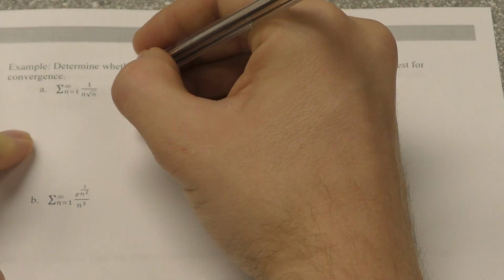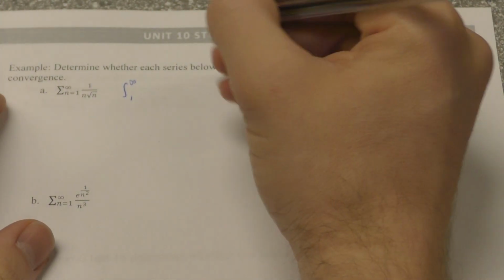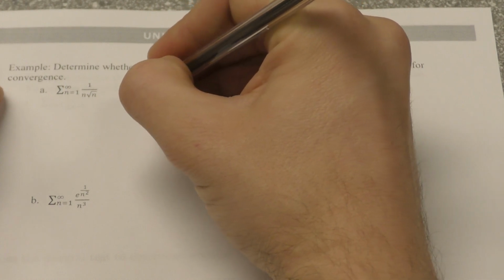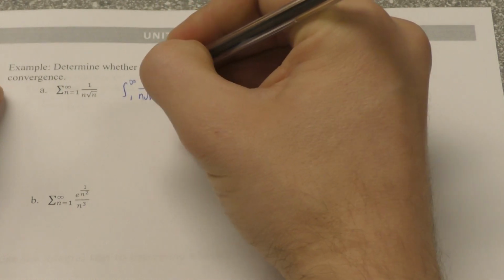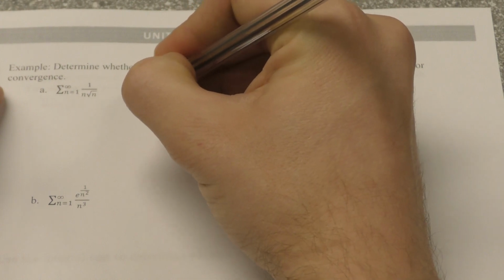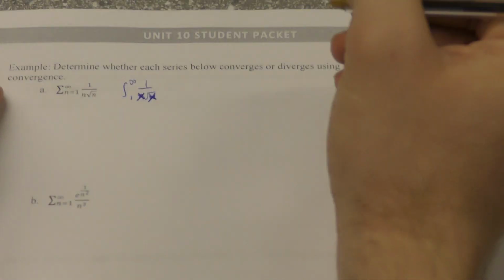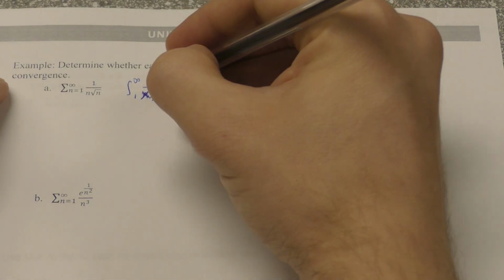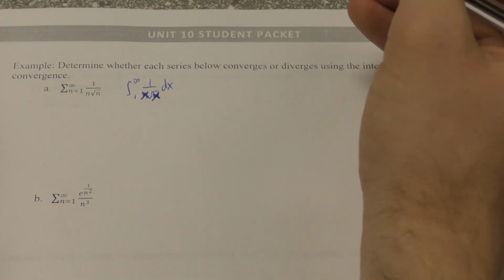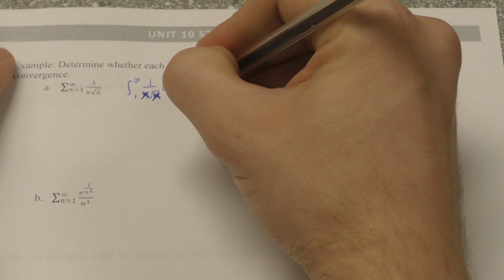What does my integral test say? It says I need the integral from 1, that's my place, to infinity of the function I have there, 1 over x square root of x. I did it again. Again, there's nothing wrong with saying n. I only use x just because we're working with integrals, and I'll make it more clear that I'm doing something different over here. dx. So I'm going to rewrite this as a limit.